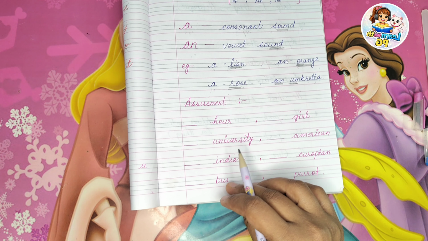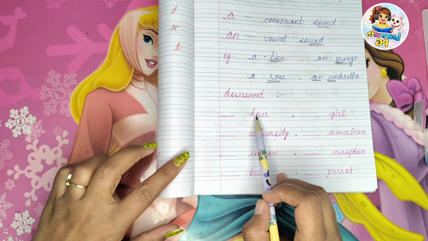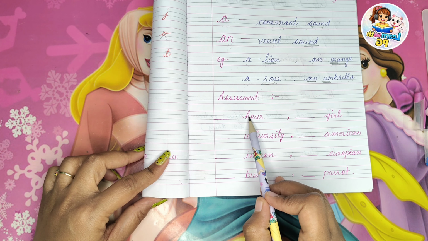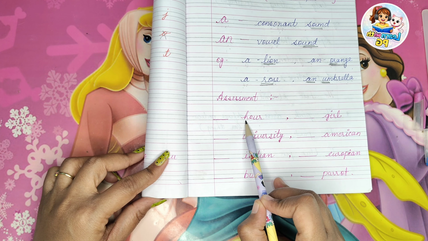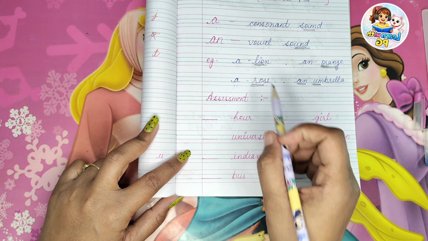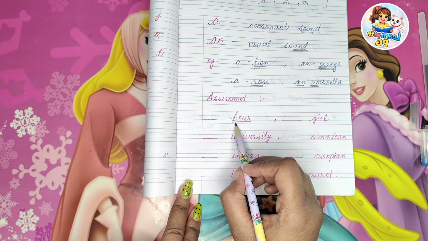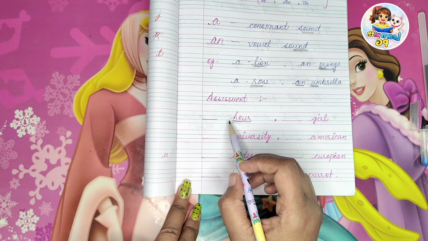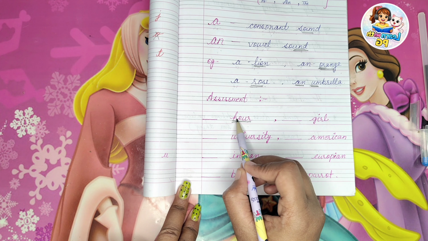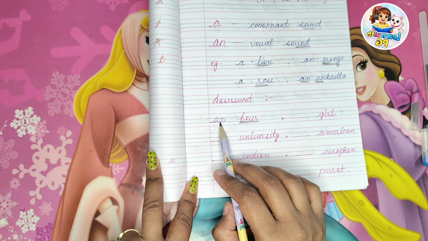Let's see some questions I have given here. Here, this is the word hour, but it starts with the letter H. H is a consonant, but we don't say hour with an h sound. We say our. And it starts with a vowel sound. That's why we will write article an.